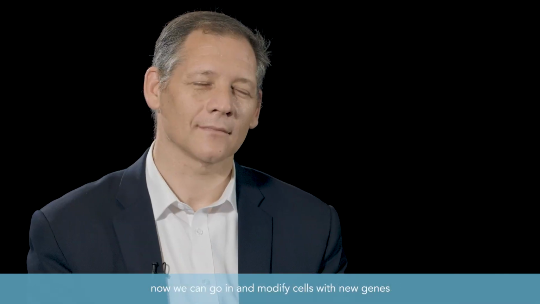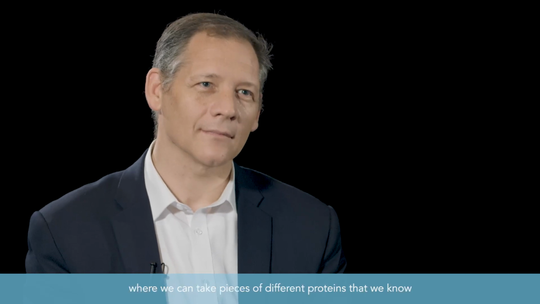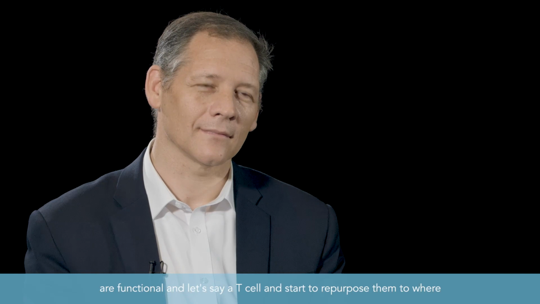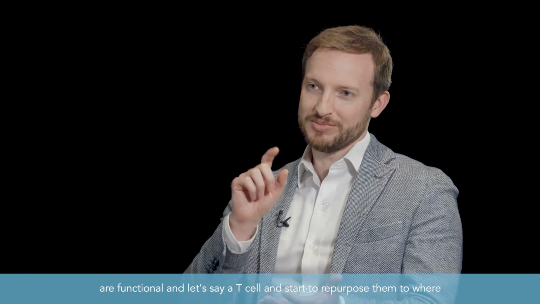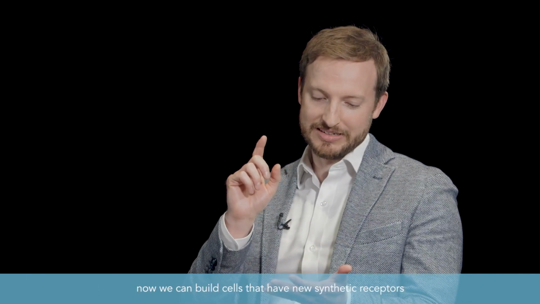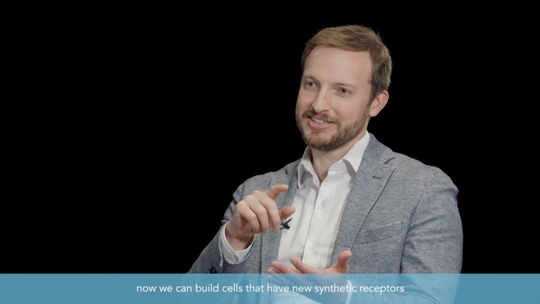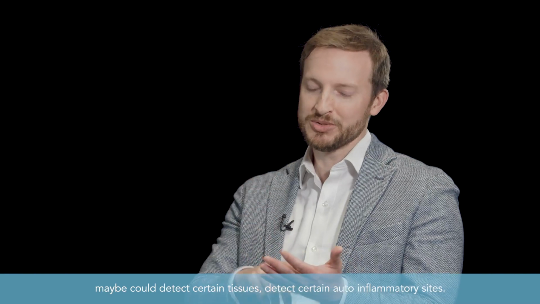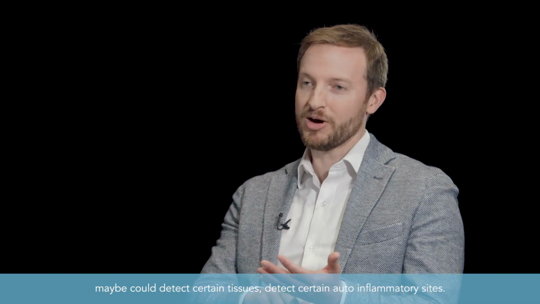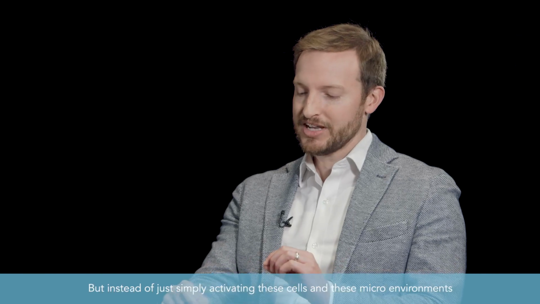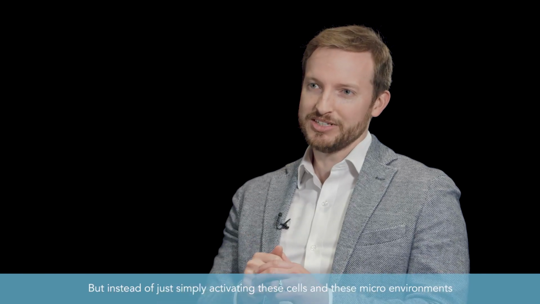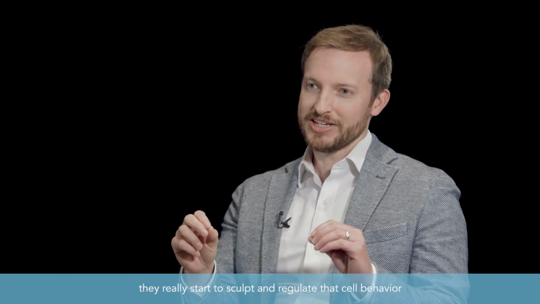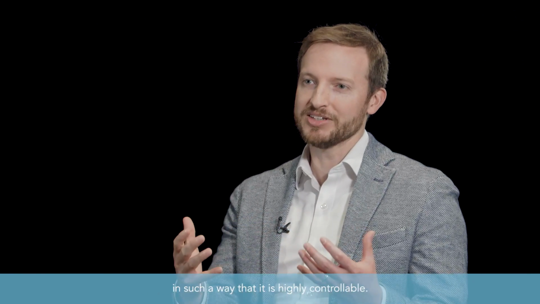Now we can go in and modify cells with new genes, or we can take pieces of different proteins that we know are functional in, let's say, a T cell, and start to repurpose them to where now we can build cells that have new synthetic receptors that can detect different aspects of tumors, maybe detect certain tissues, detect certain autoinflammatory sites. But instead of just simply activating these cells in these microenvironments, they really start to sculpt and regulate that cell behavior in such a way that it's highly controllable.